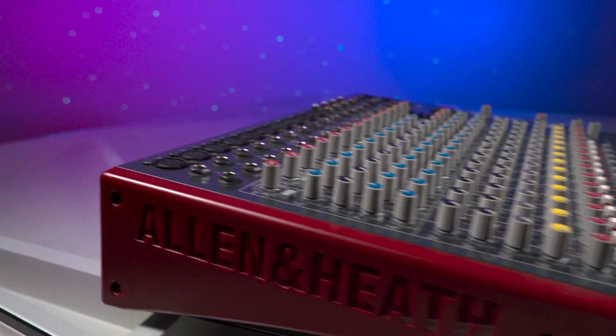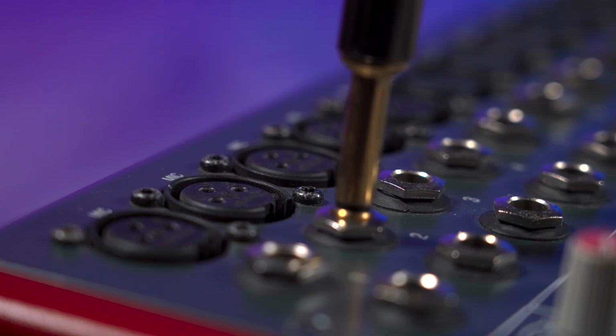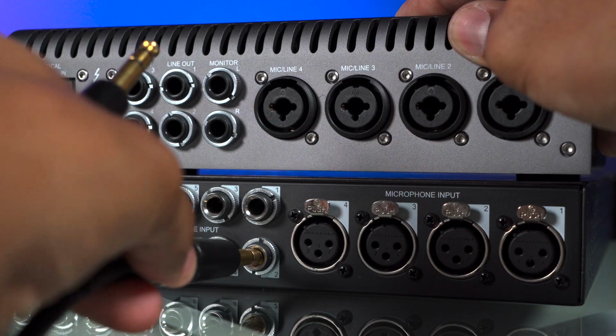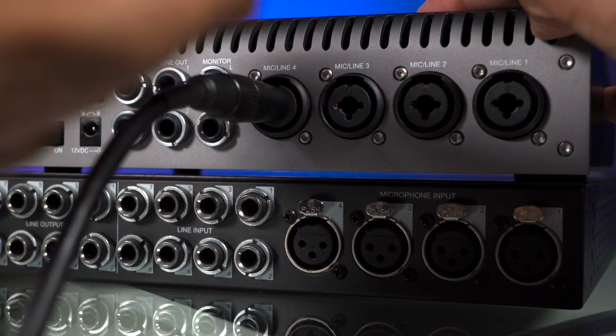Oh, let's not forget another essential, 1/4 inch or line inputs for that instrument of yours. And the mixer says, oh, we got that. Check. Interface, oh yeah, we got that for sure. Check. 3 to 3. In a close race, mixer versus interface. Next.